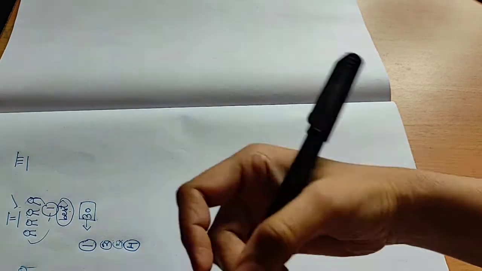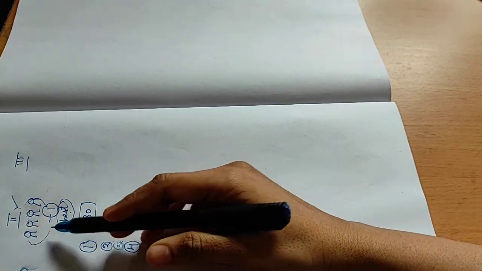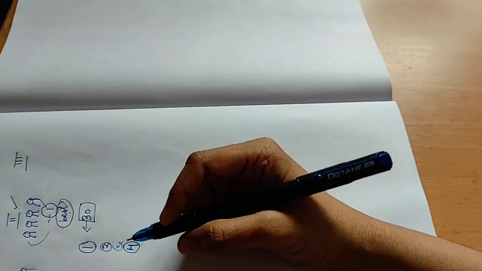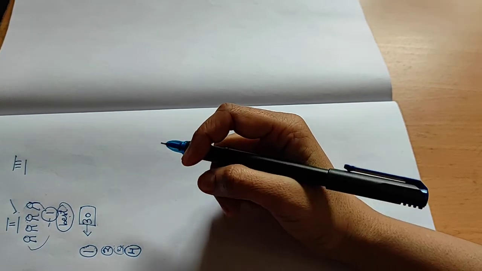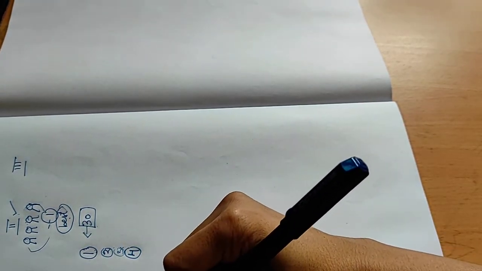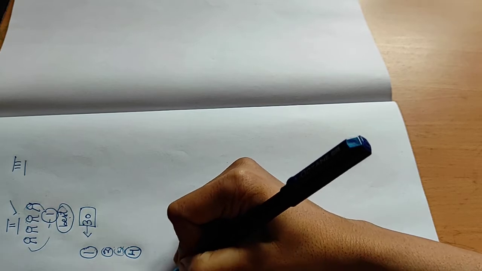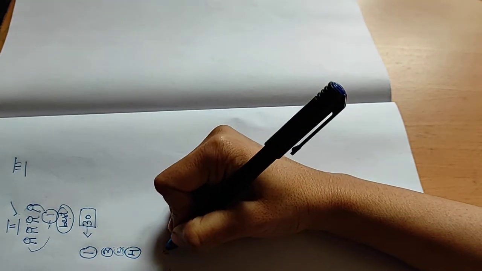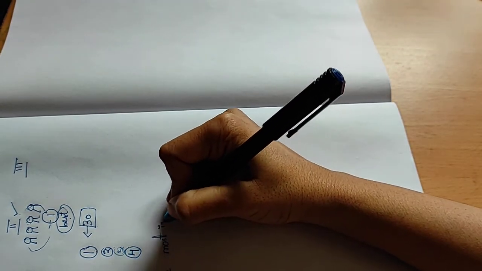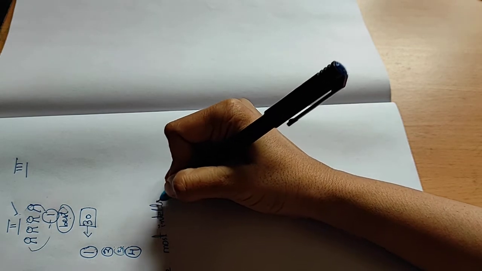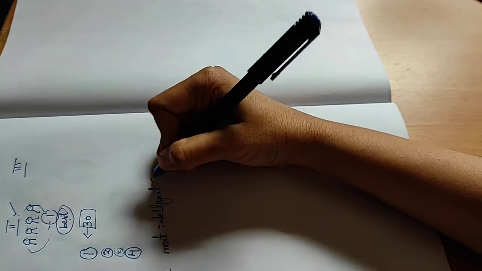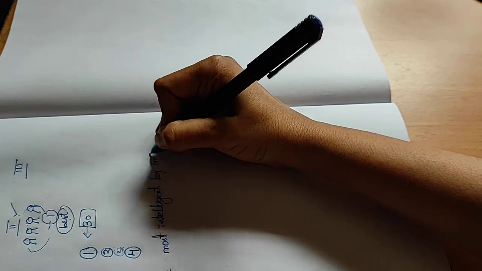For example, in the last class, if we see this method, one boy is intelligent in the class. For example, Anil is the best. Anil is the most intelligent boy in the class.